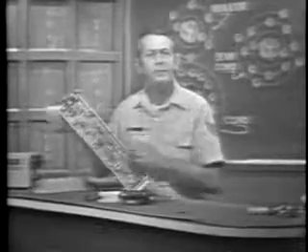In the next lesson, we'll start to solve this maze by discussing circuit components and their symbols. I'll see you then.